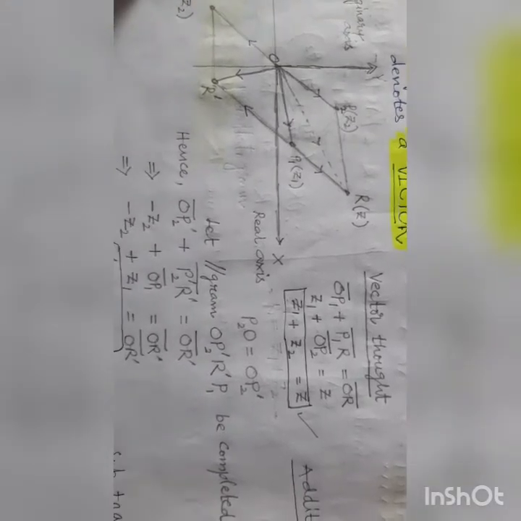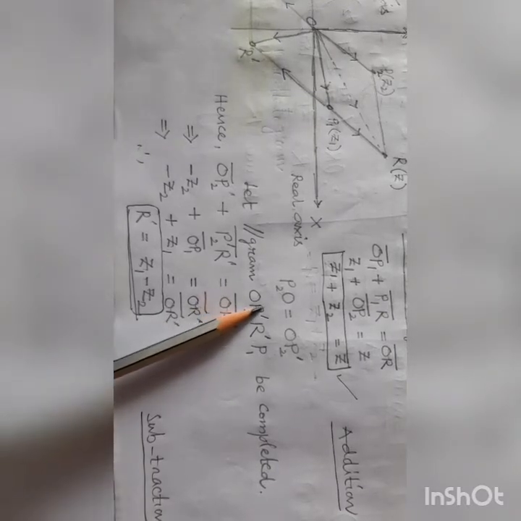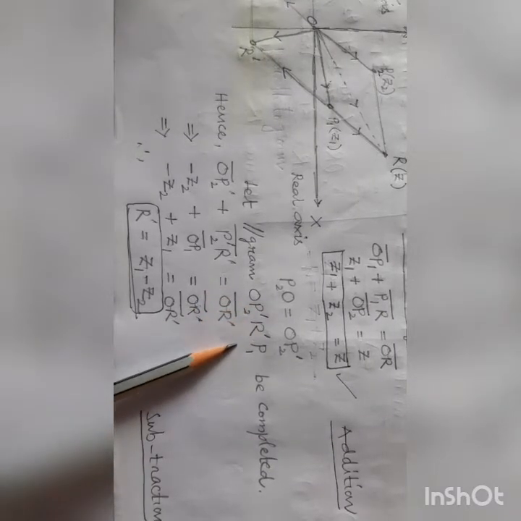Next. You see, let parallelogram OP2 dash or dash P1.